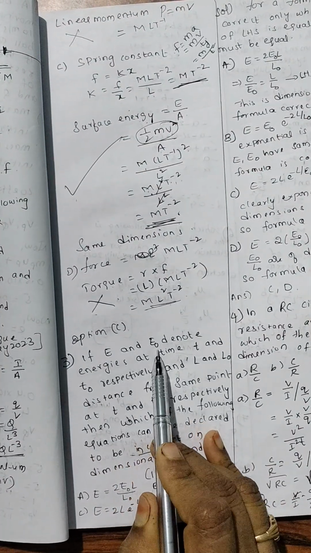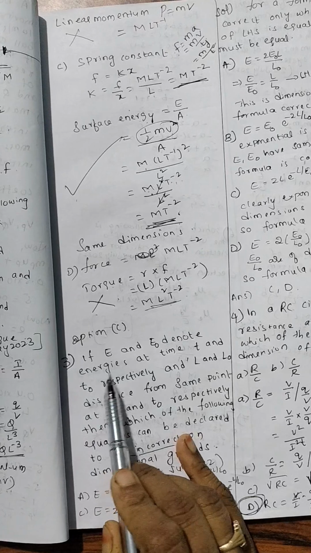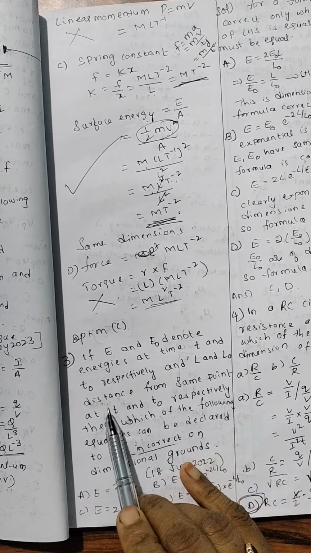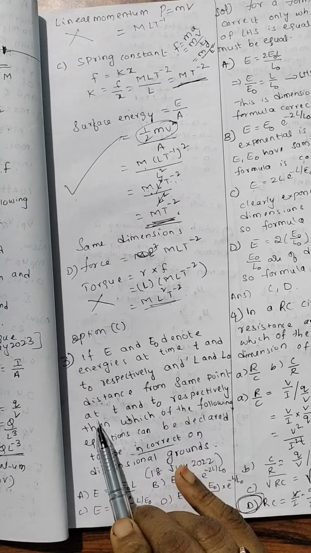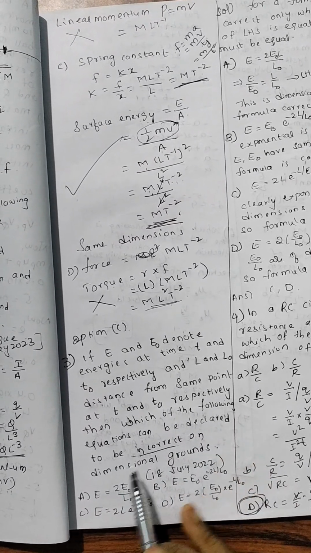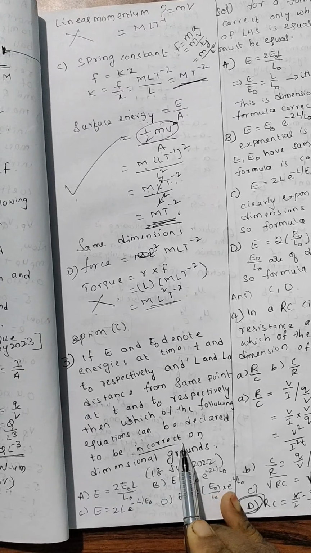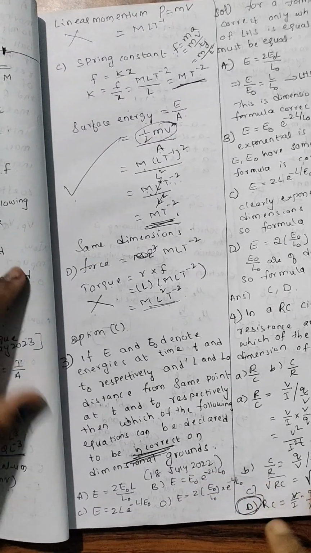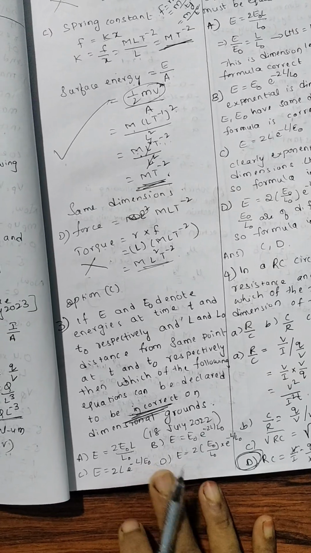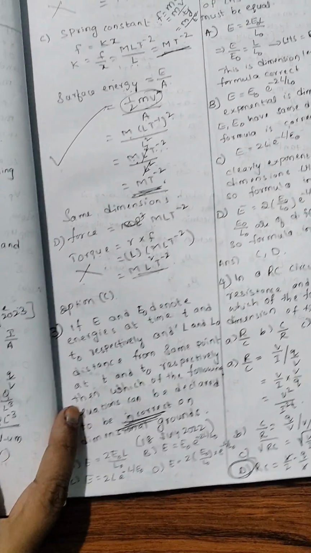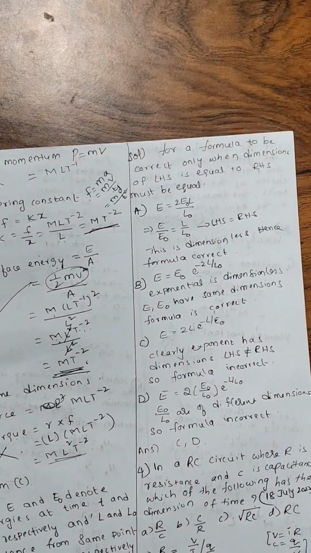If E and E naught denote the energies at time T and T naught, and L and L naught the distance from the same point at T and T naught, then which of the following equations can be declared to be incorrect? He is asking to find the incorrect equations. So he gave four options. We have to find which is the incorrect equation. So one by one, let us see the options.